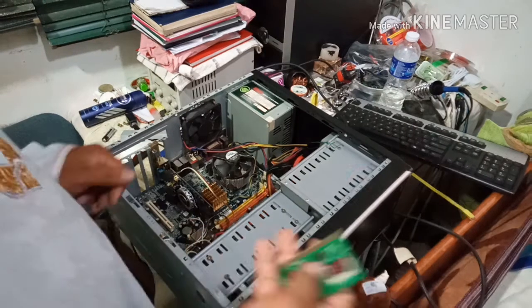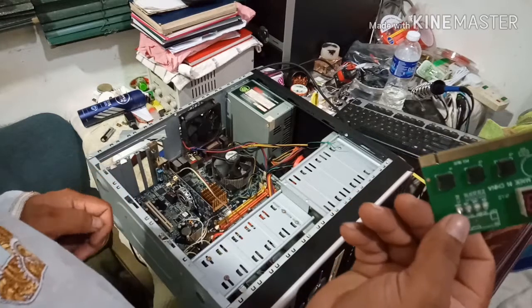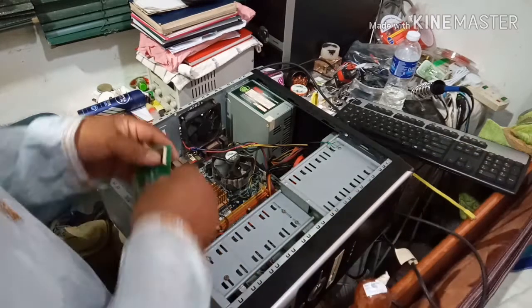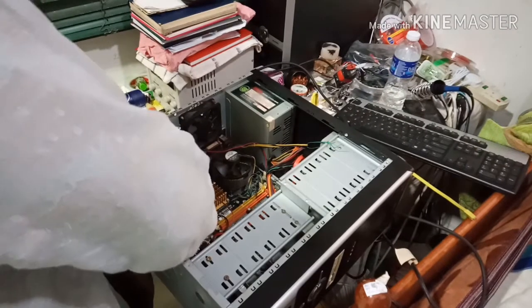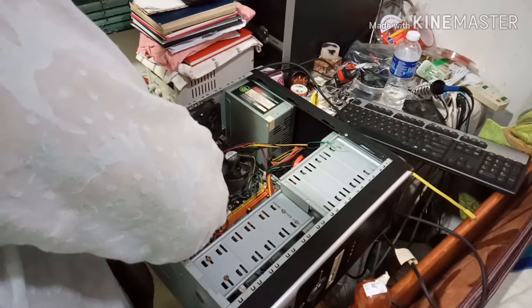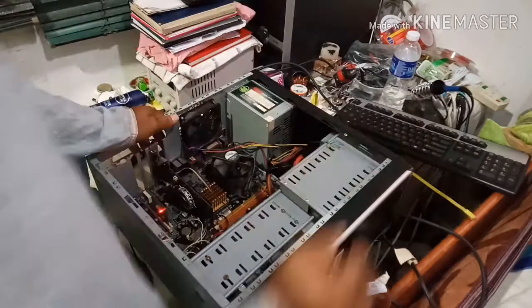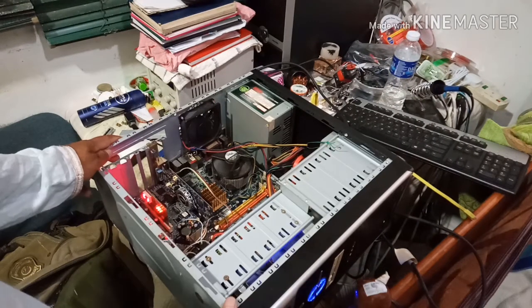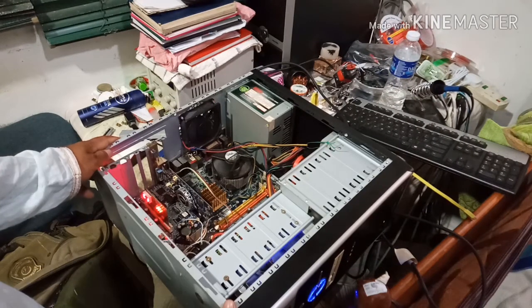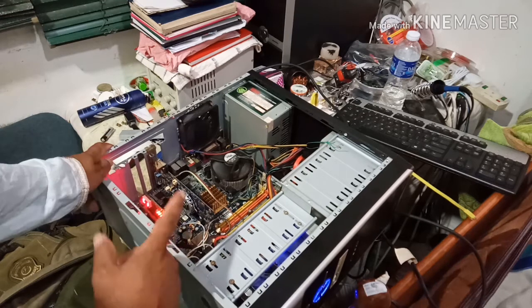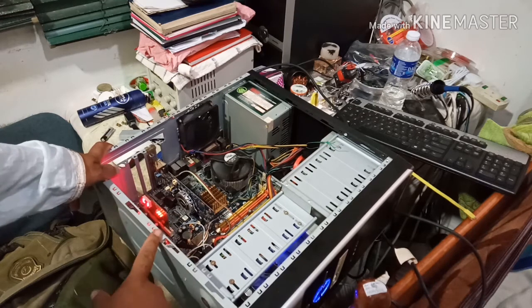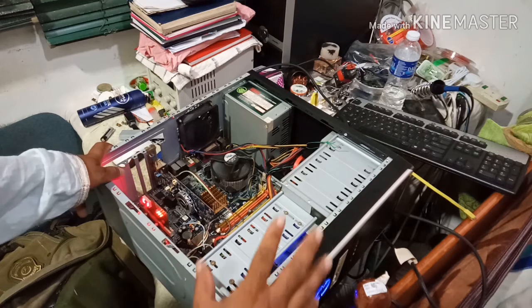So after that we'll connect the PC debugging card. Then we'll turn on. So all power is okay. There is the code C1, so all power is okay.